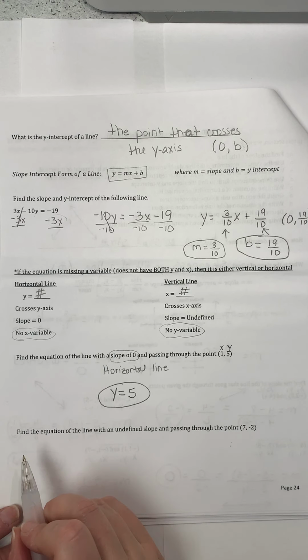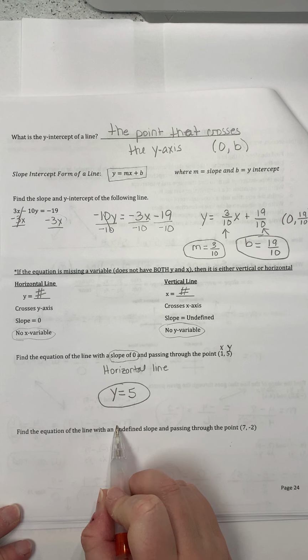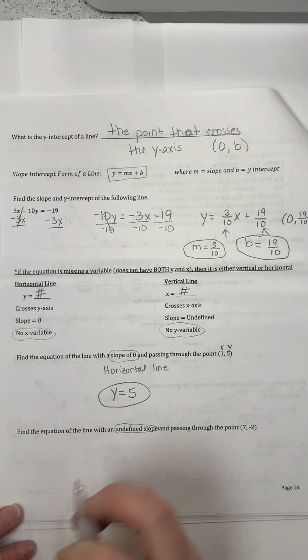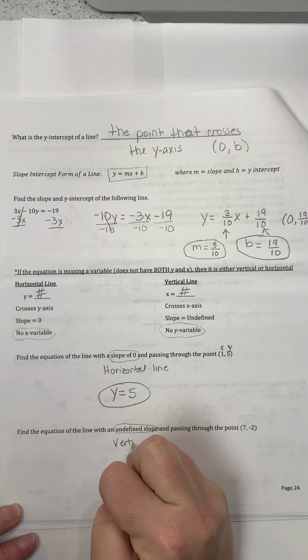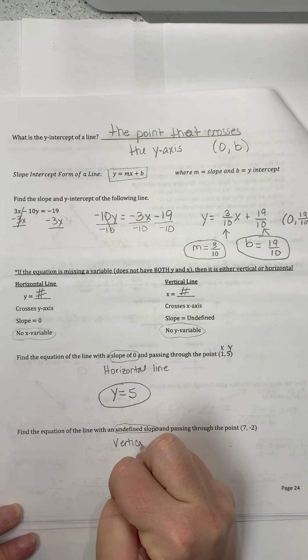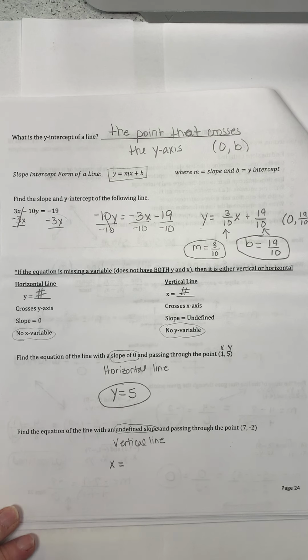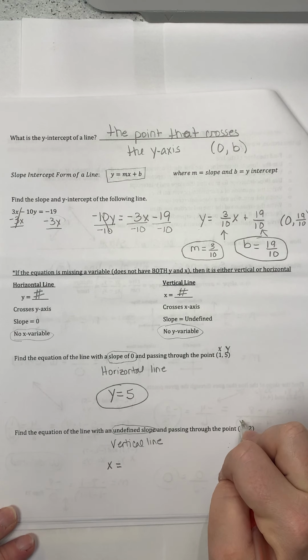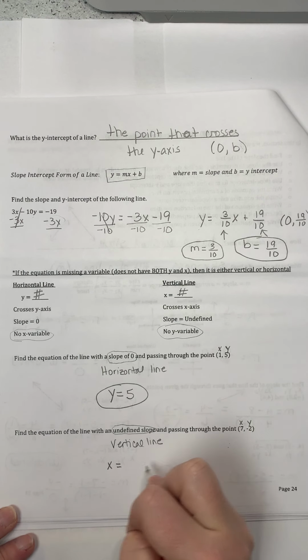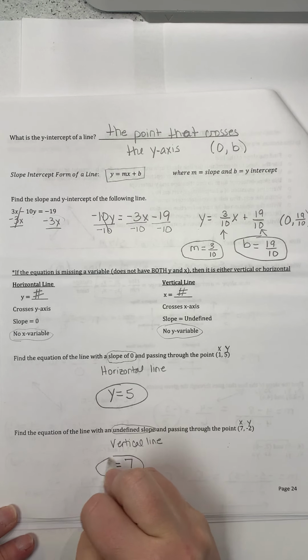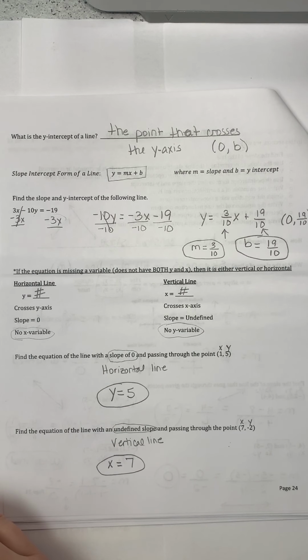Okay. This one, find the equation of the line with an undefined slope. That's telling you this is a vertical line, which means x equals. What is x going to equal? Go to your point. This is x, this is y. X is 7 in this case. So there's the equation of your line. It's that easy. Okay, so you'll have a test question just like one of those on test 4.